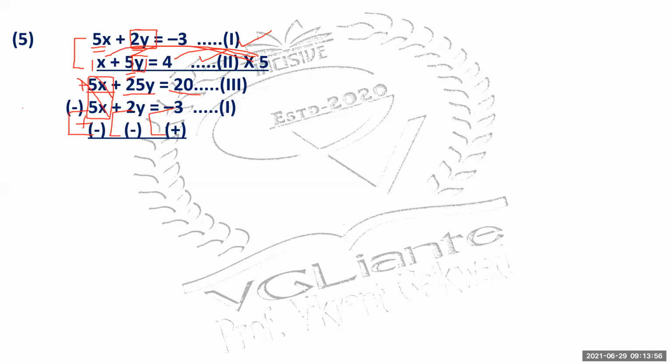Left with 25 minus 2, so what is 25 minus 2? We get 23y equals 23. It is 20 plus 3, since the signs have changed. So what is the value of y now? The value of y here is 1. 23 upon 23 is equal to 1.